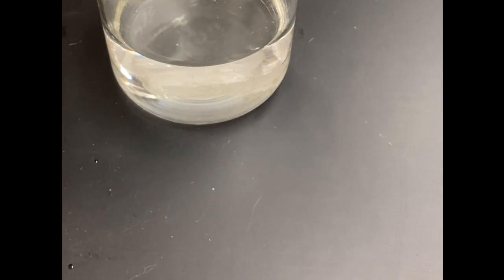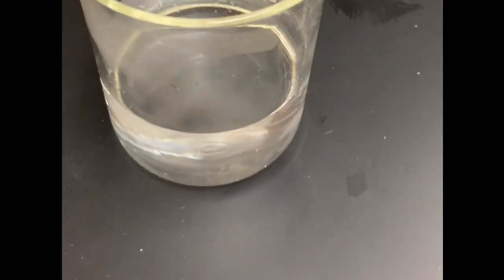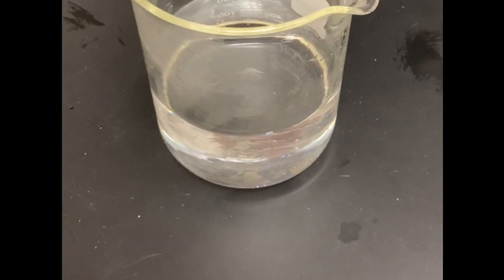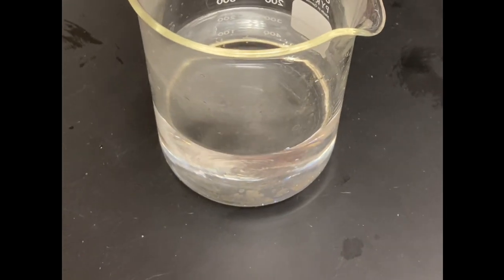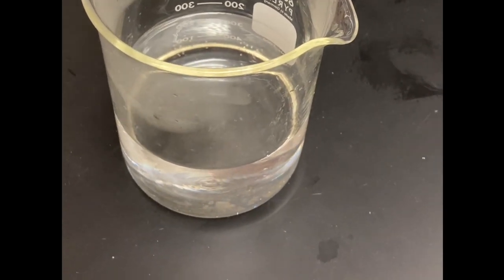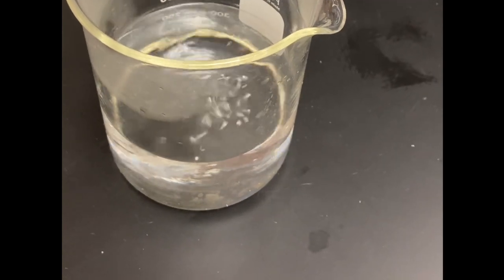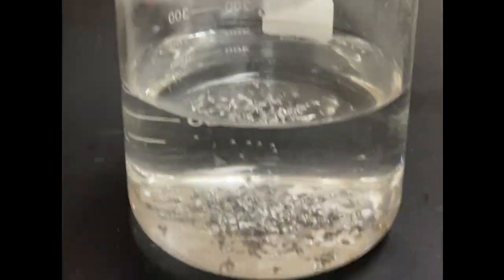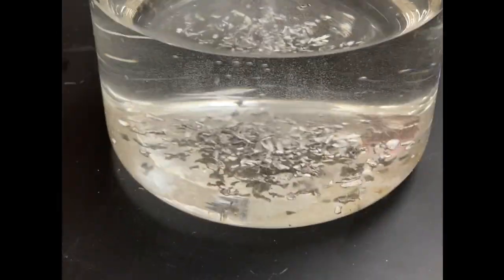Here we go. Ready? Yep. All right, so now we're taking a little bit of magnesium. Remember, magnesium is column 2, and it's sitting right above calcium, right below beryllium. And we're going to sprinkle a little bit of magnesium into the water and see what happens, and see how reactive it is.